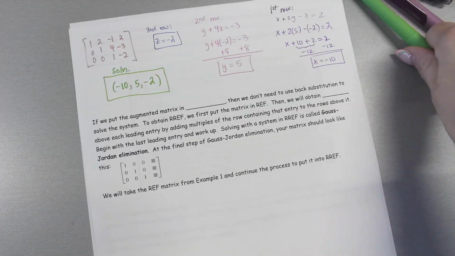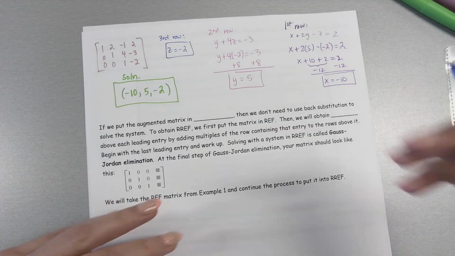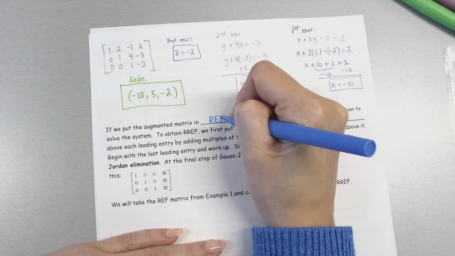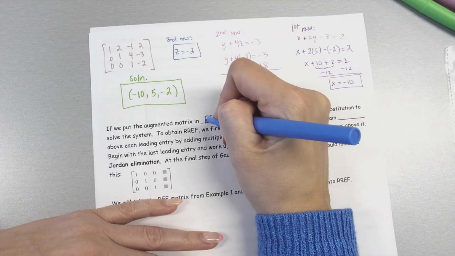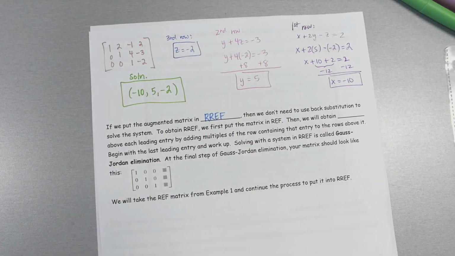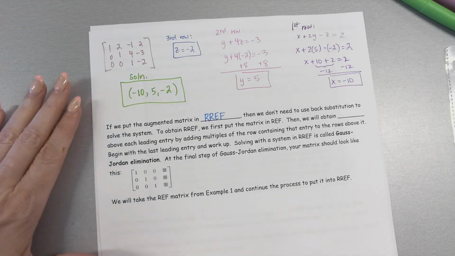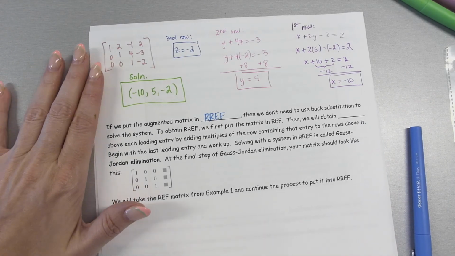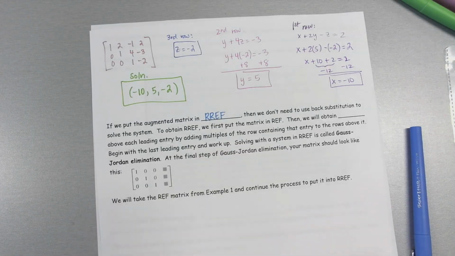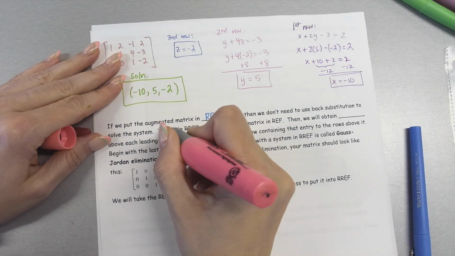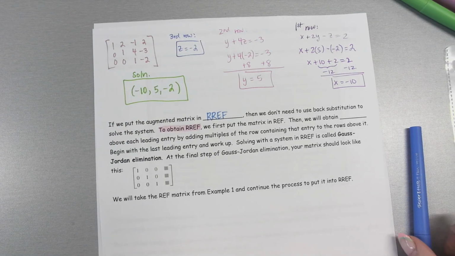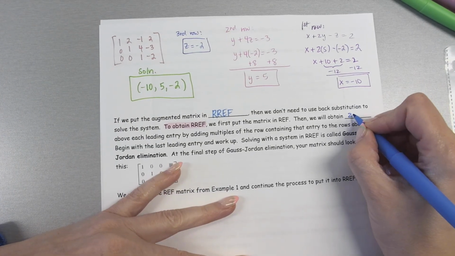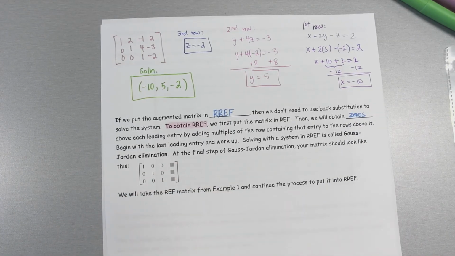All right, so we put the matrix in that reduced echelon form. Okay, but if we put it in reduced row echelon form, so if we put that in the RREF, then we don't have to use back substitution. All we have to do to get the RREF is first put the matrix in REF, which we did. Then we're going to obtain zeros above each leading entry.